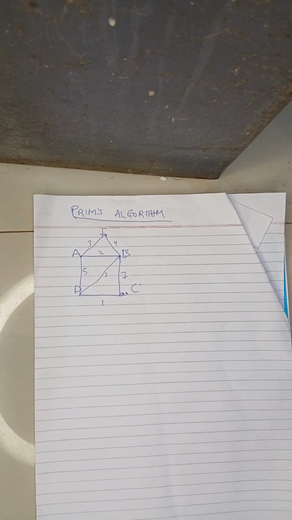This is another example of a Prim's algorithm. The English version will be written under the video, so you can just check it if you prefer the English version. But the beginning of the video is in Twi. So let's start.